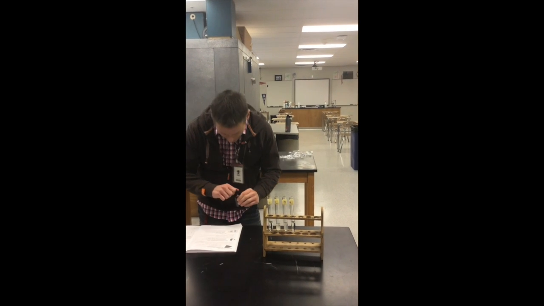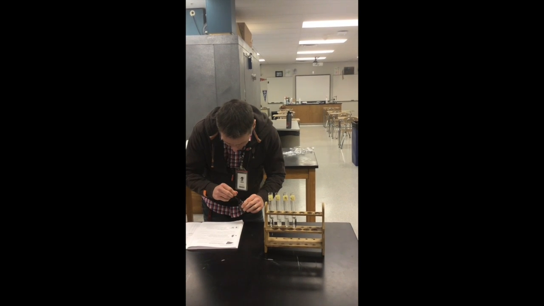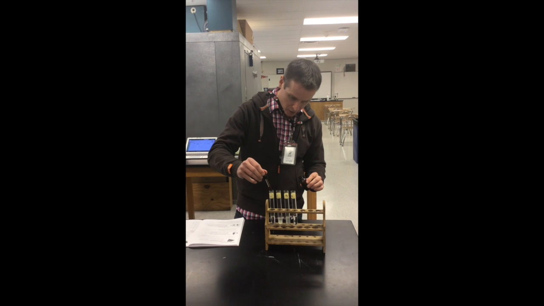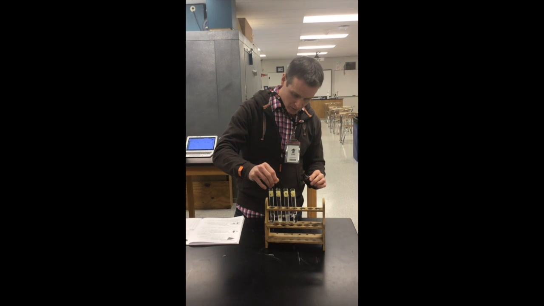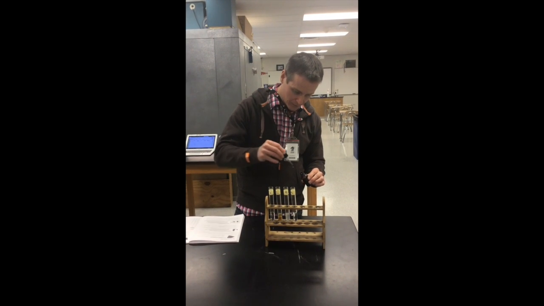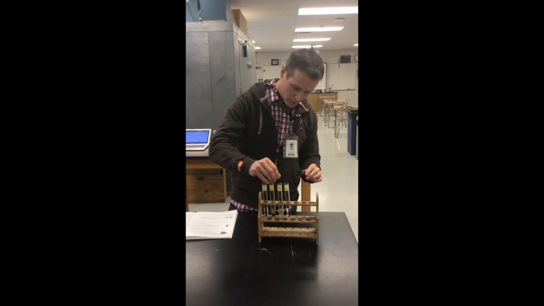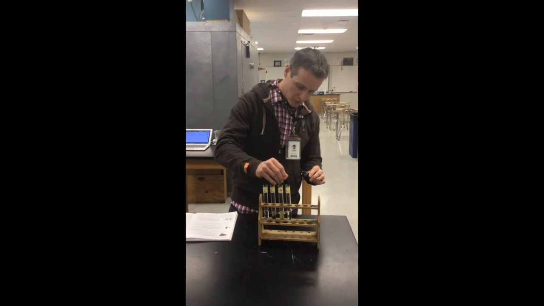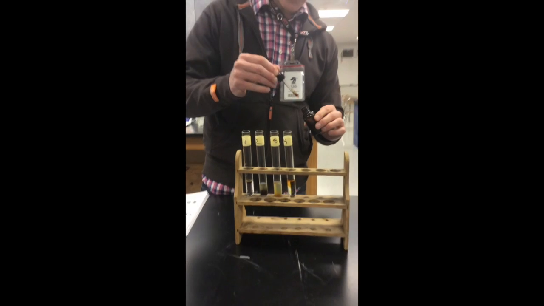So I'm going to go ahead and add in my iodine, and we'll add in 3 drops to each. So to unknown number 1, 2, 3. We'll add in a little bit more there. And then finally 1, 2, 3. All right, so we added in our iodine, and we'll look to see if there's a color change.